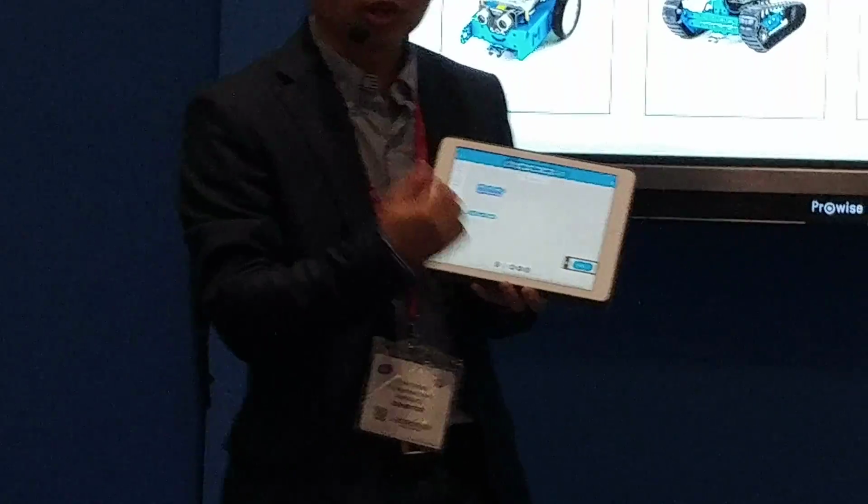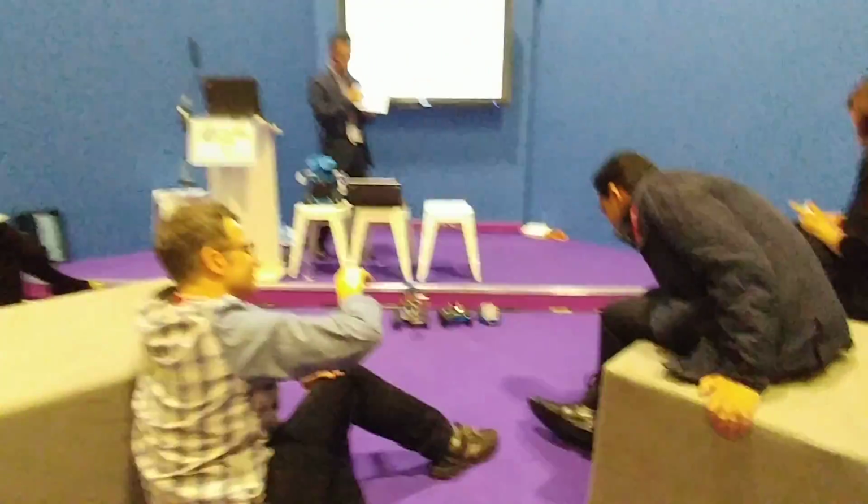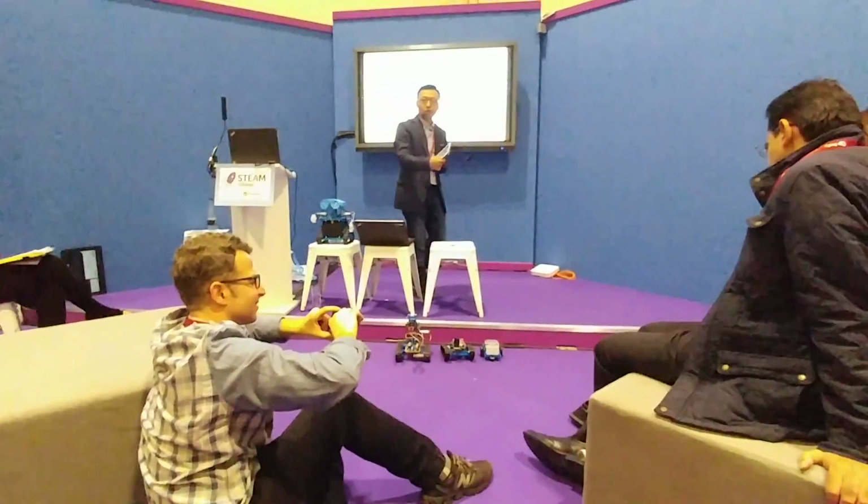If you want to review whether this logic is correct, you can just test. So this is the demo as you are trying. If your logic is correct, it will move automatically. This is the idea for the drone.